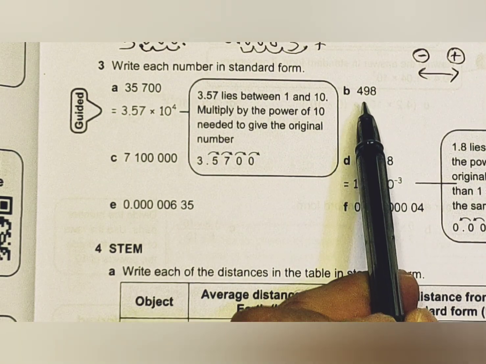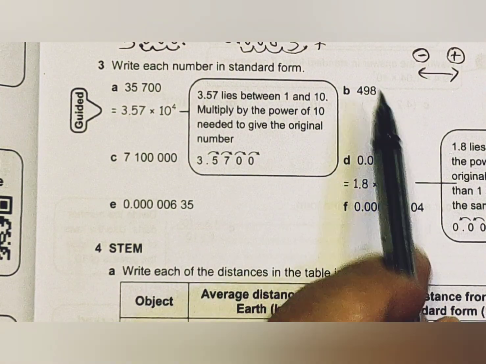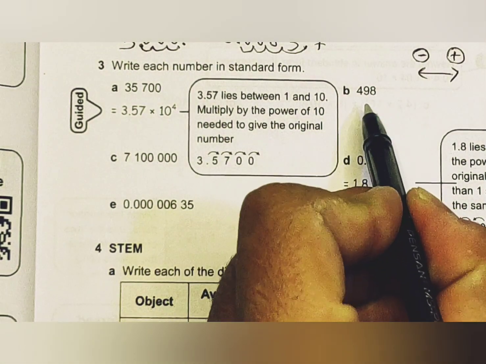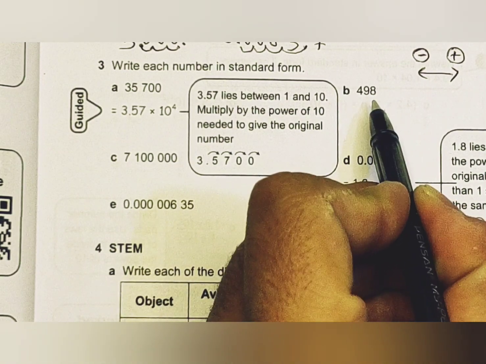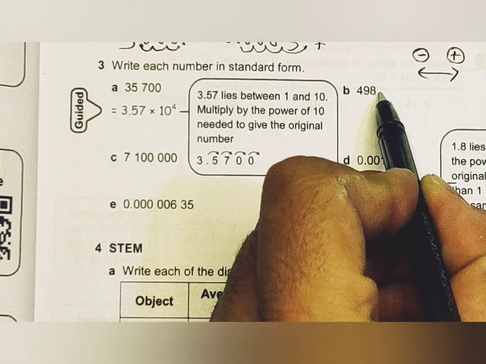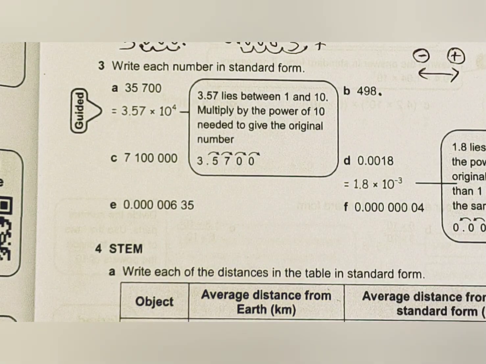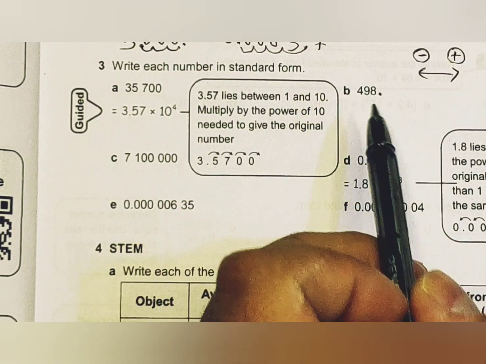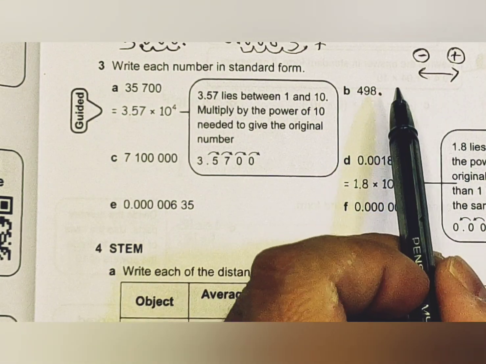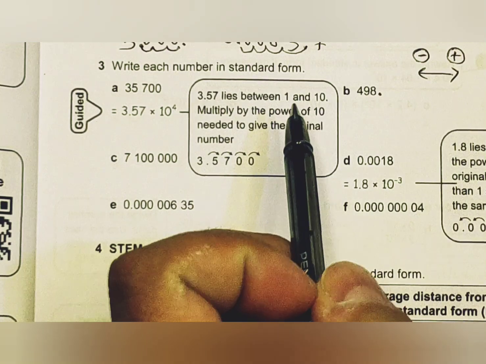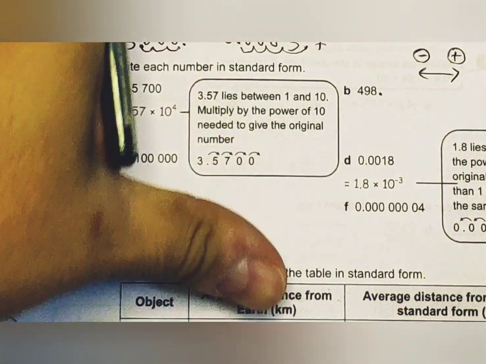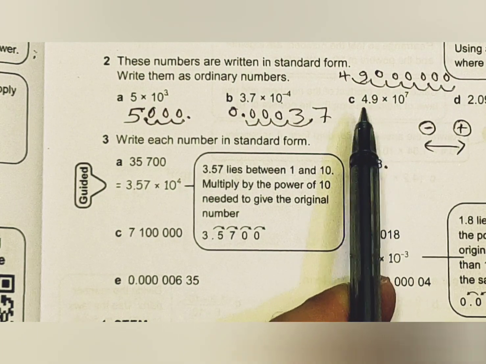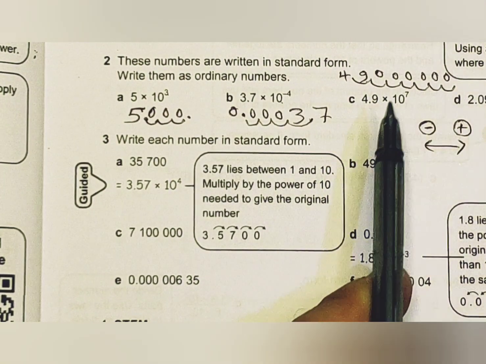Now here, 498, I'm going to make it standard. First, where's the decimal point? Very good. If I have a whole number or a number like this without decimal points, it means the decimal point is over here. Now, to turn this into standard, we understand that standard is a number between 1 and 10 multiplied by a power of 10.